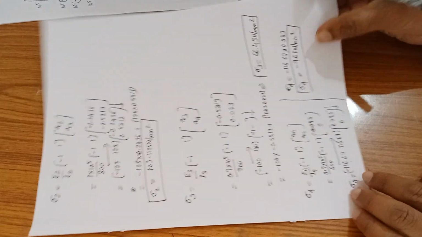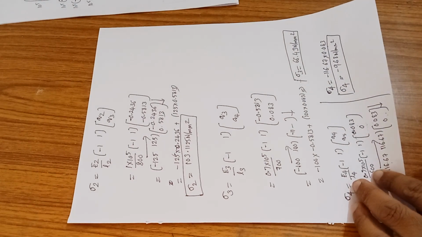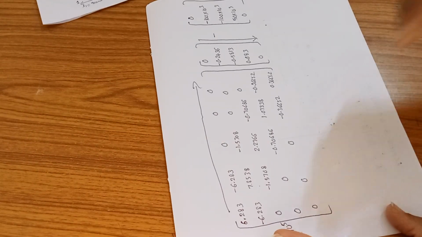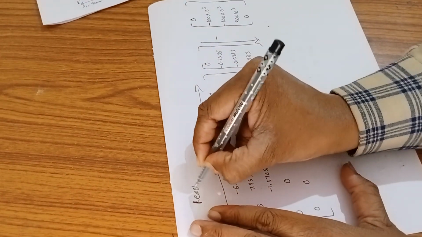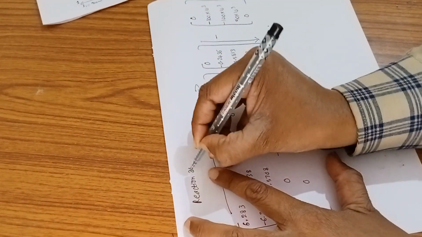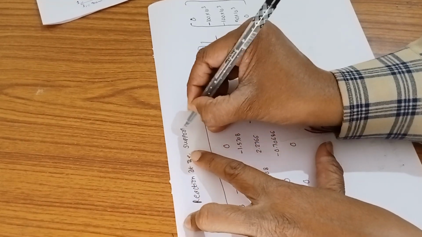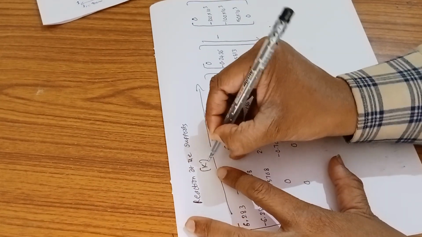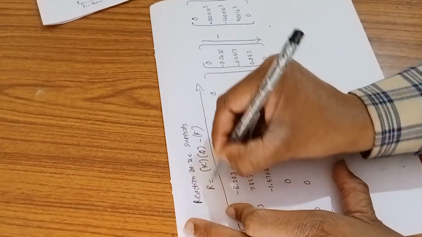The next thing we have to do is to find out the reaction of the supports. The reactions of the supports are nothing but at nodes 1 and 5. So next, let's solve the last step, reaction at the supports. Only for nodes 1 and 5 we have to find out the reactions. The formula will be R equal to K into Q minus F.